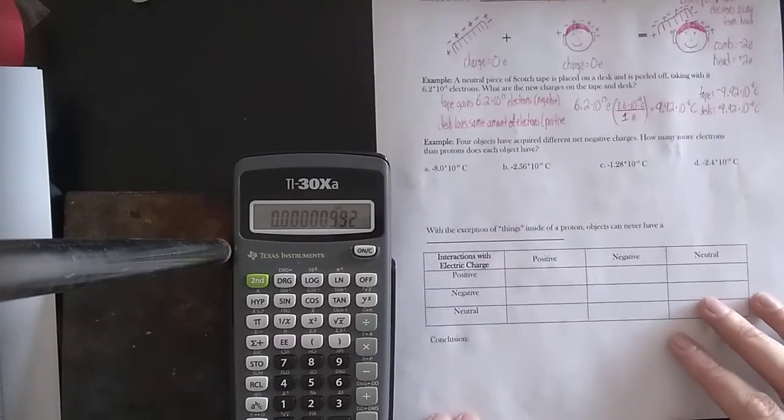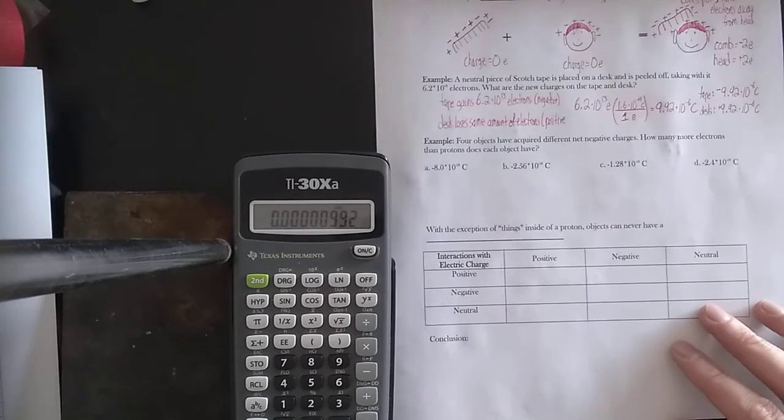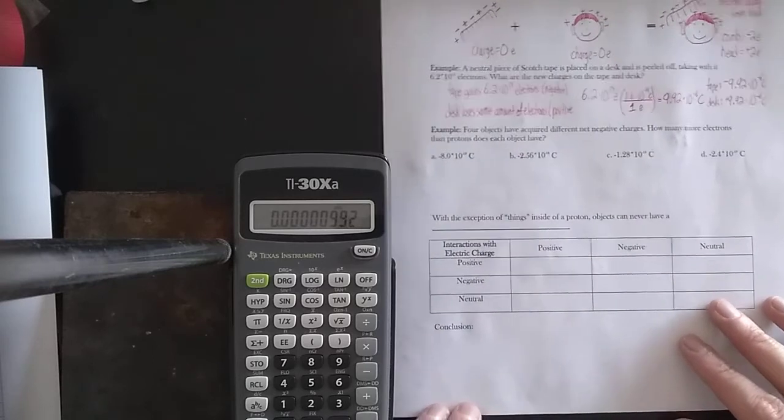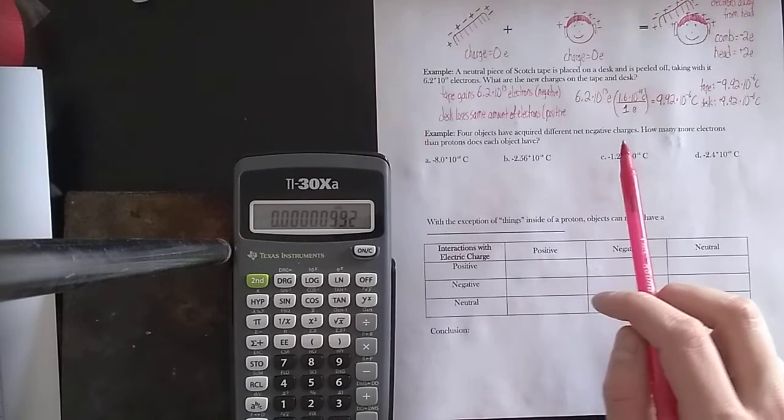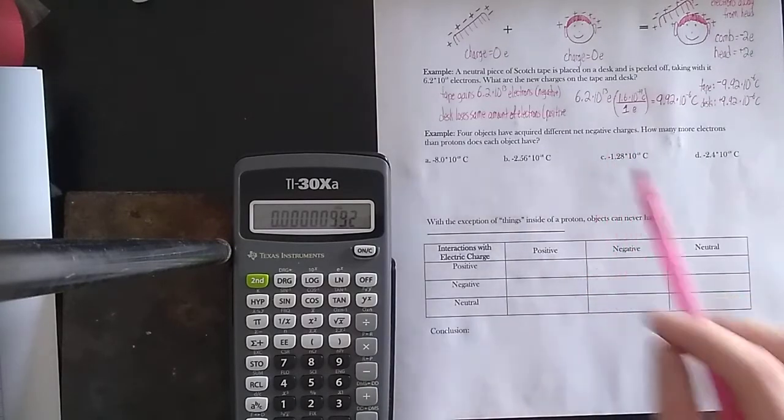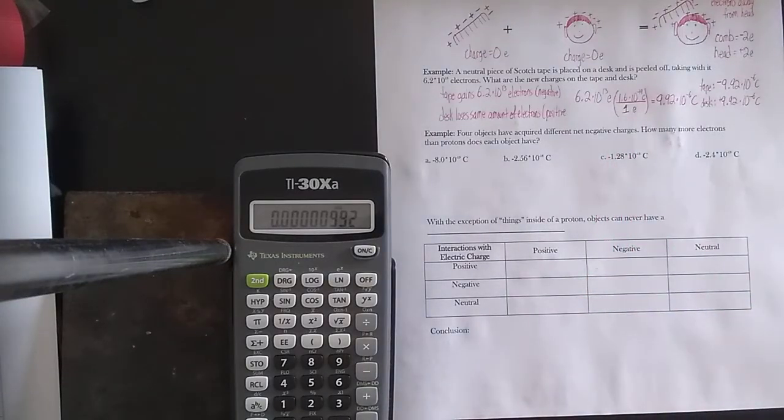But before we get to that, let's practice finding amounts of net charge. So, 4 objects have acquired different net negative charges. How many more electrons than protons does each object have? So A, the net charge is -8 times 10 to the -19th coulombs. We want to know, based on this net charge, how many extra protons or how many extra electrons does this object have that made it have that net negative charge?